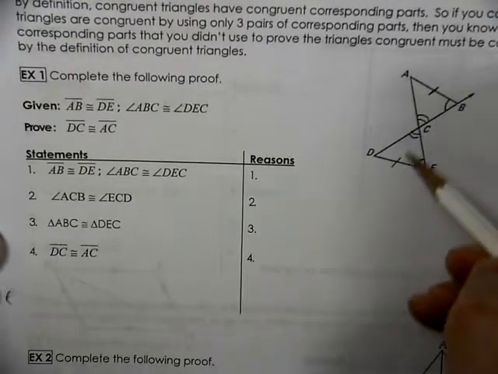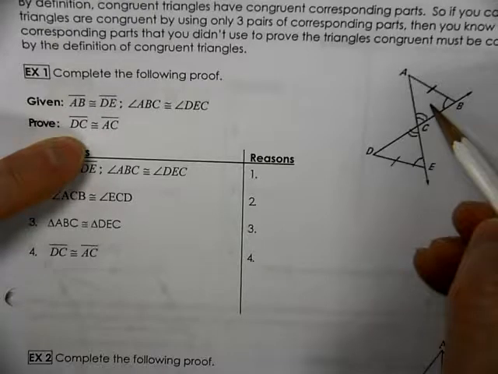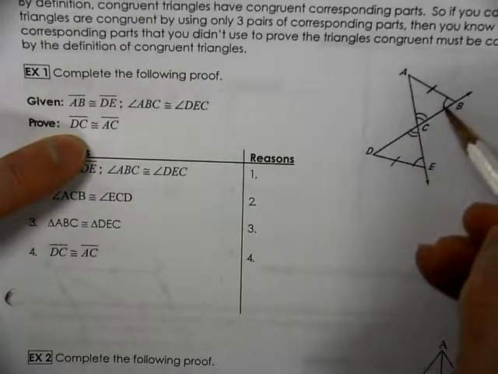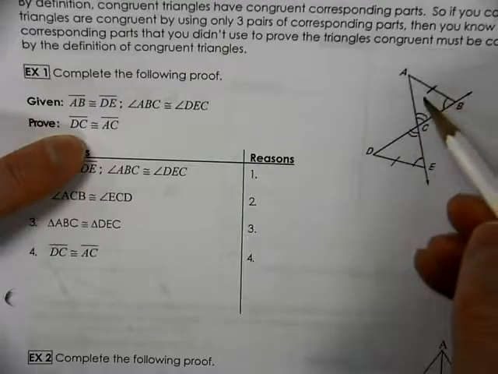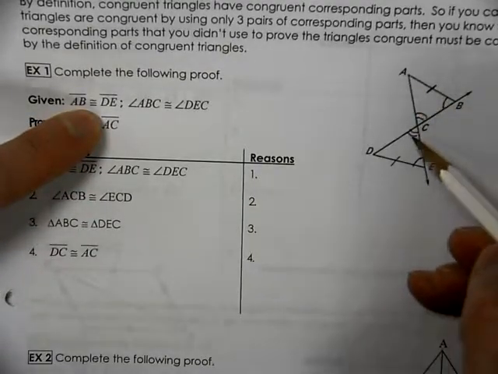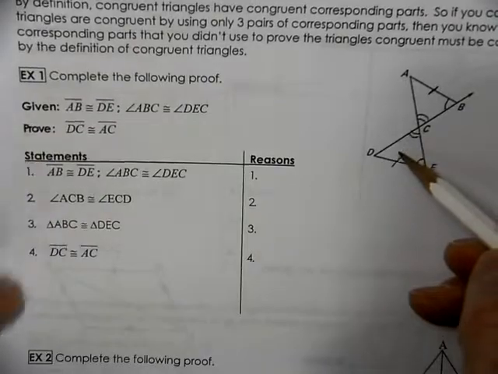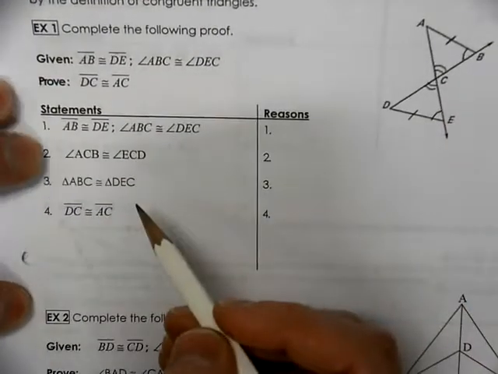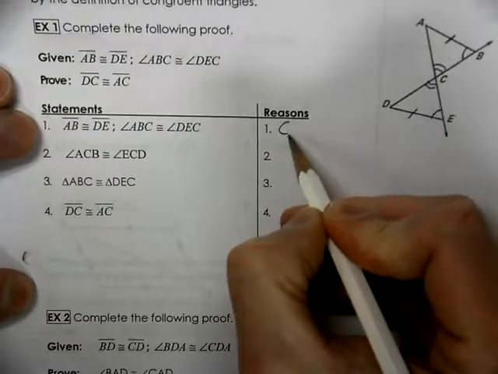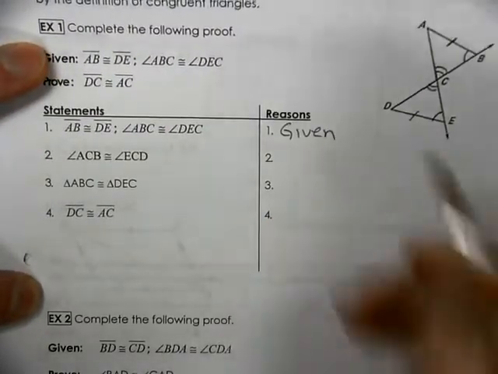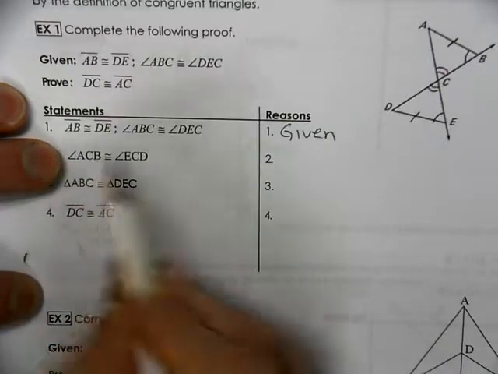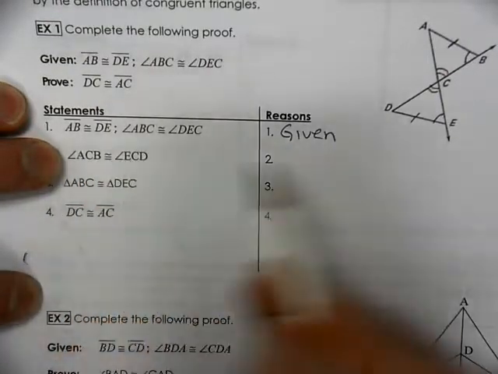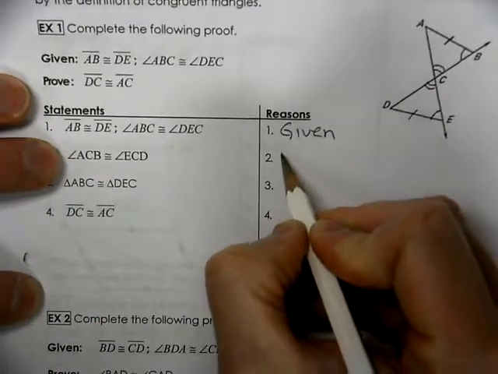And if these two triangles are congruent, then I can say that their corresponding parts would be congruent. That DC would be congruent with AC. So that's my plan. I took my given information, I made the tick marks, I see how it can work. Now I'm going to try to come down and do the formal explanation. I have my two given information. I see that angle ACB and ECD, those are the vertical angles we talked about.